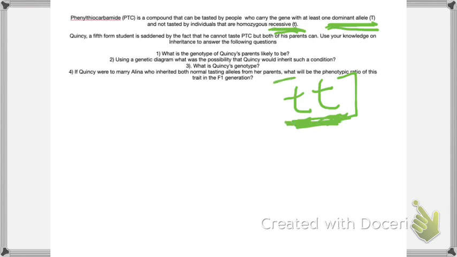So if Quincy inherited two recessive alleles, but his parents are both able to taste PTC, what does that tell us? Quincy might be a outside child. That's a probability. He could actually have another father.